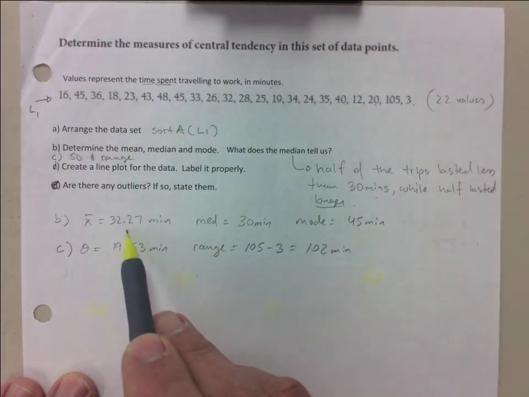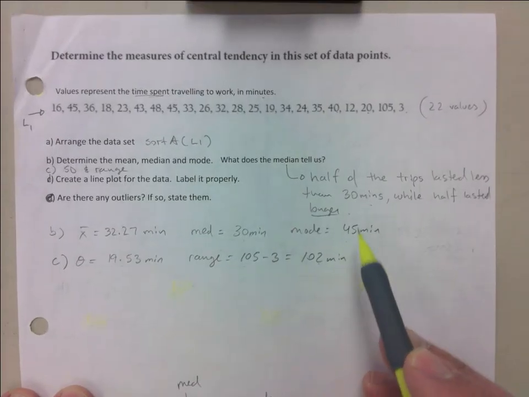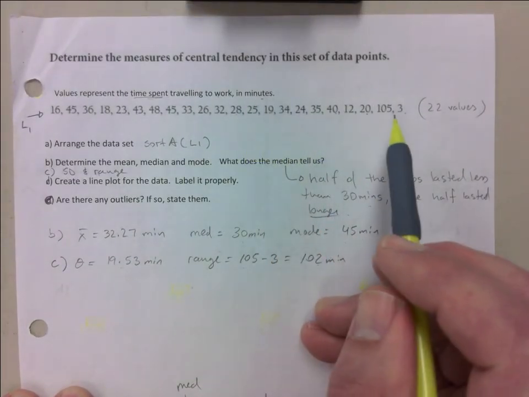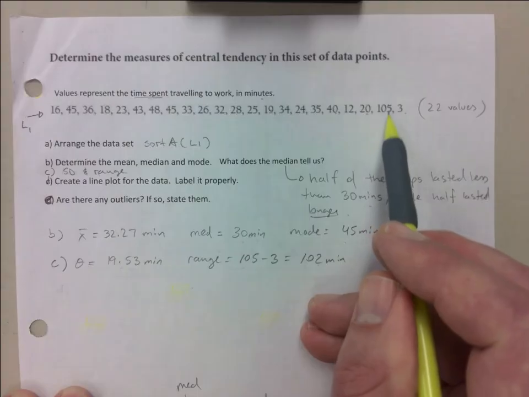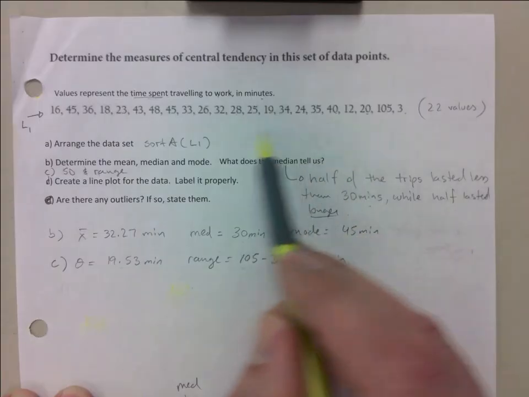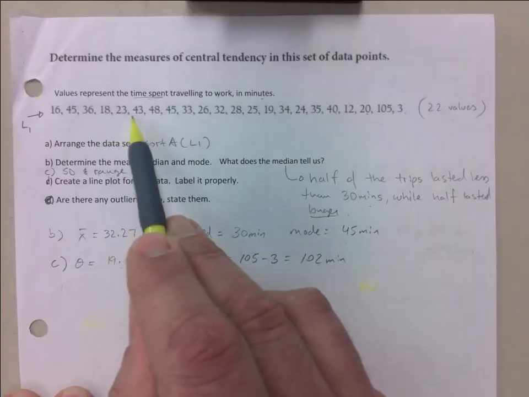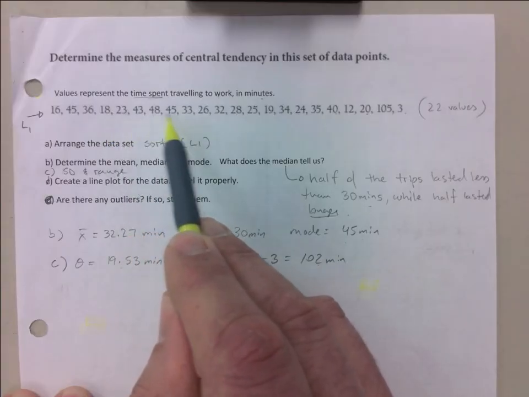I ended up getting a mean, median, and mode as follows. By the way, if you arrange this, there was an outlier. I see it right here. You can tell that everything goes up to the 40s, 43, 48, 45, and so forth.